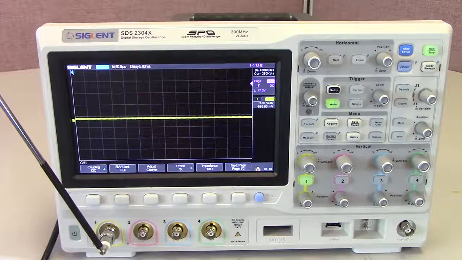Let me just say in advance, when we use it, you'll see that the trace will be blanked. The reason for that is that in the sequence mode, the trace is intentionally blanked. One of the things we achieve by doing that is to speed up the trigger rate, or lower the dead time.